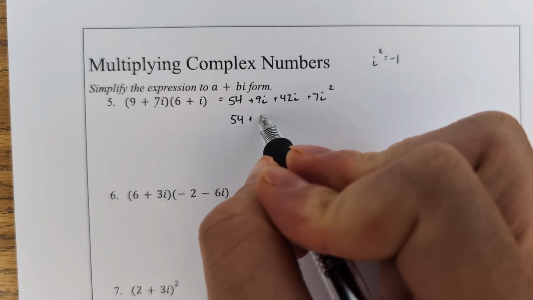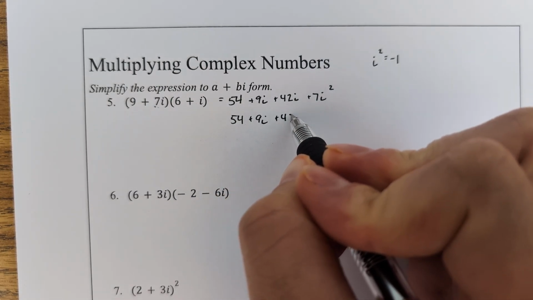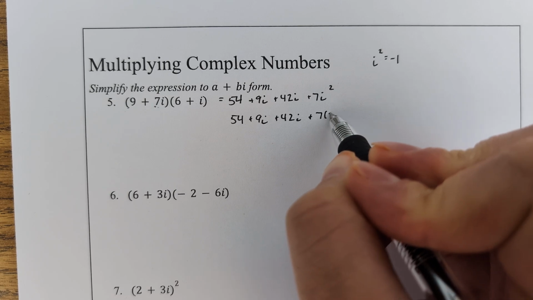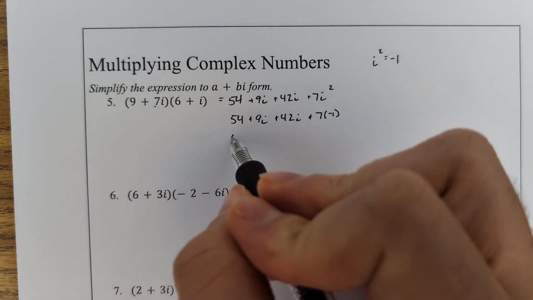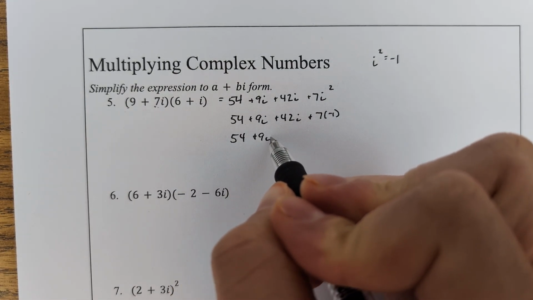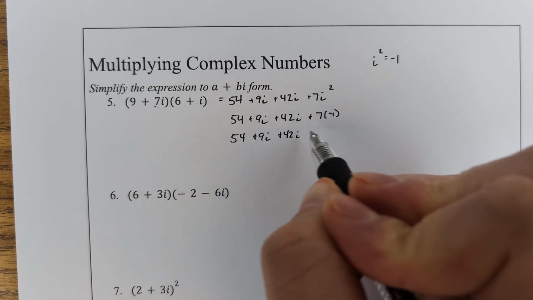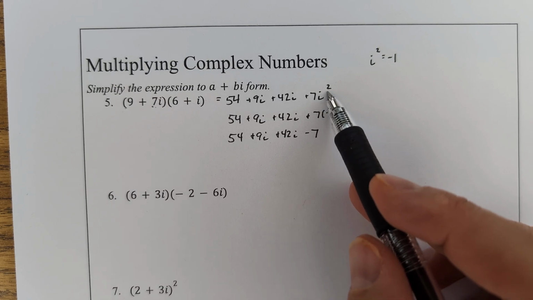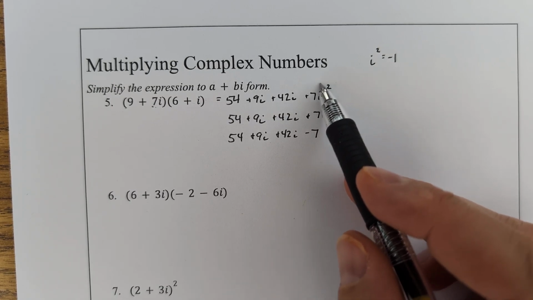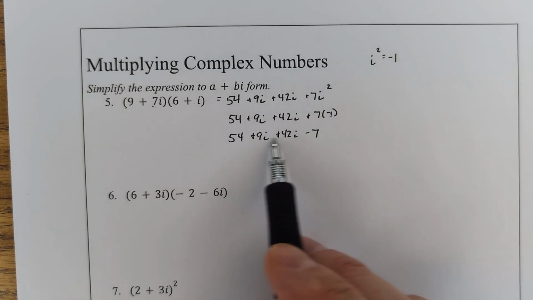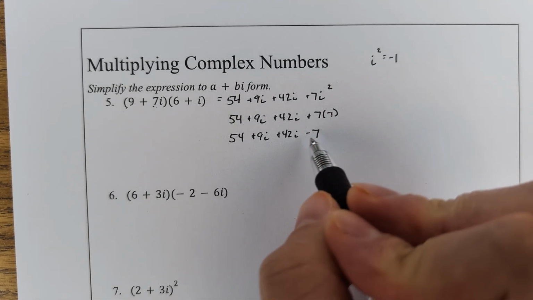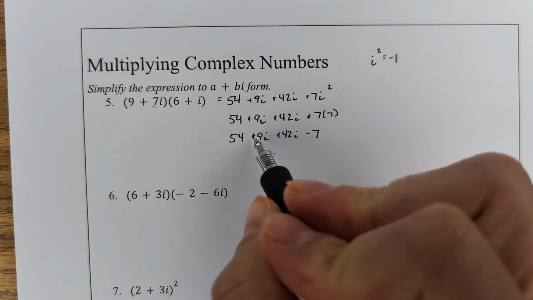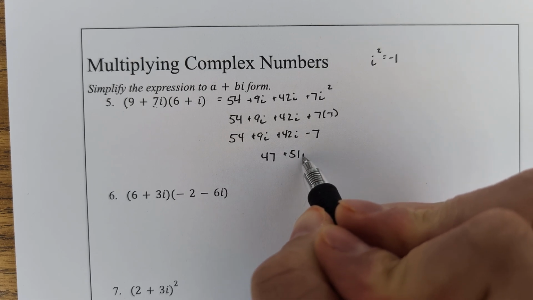So 54 plus 9i plus 42i plus 7 times -1. 54 plus 9i plus 42i minus 7. Usually we skip writing this step because i squareds are always -1, so they will always change the sign in front. And then from here, it's combining like terms. So 54 minus 7, 47. That's going to be 51i.